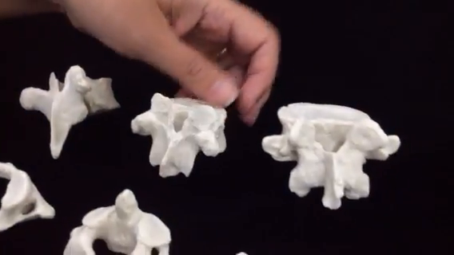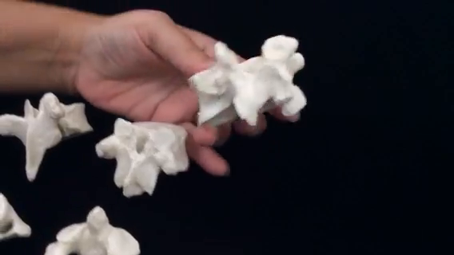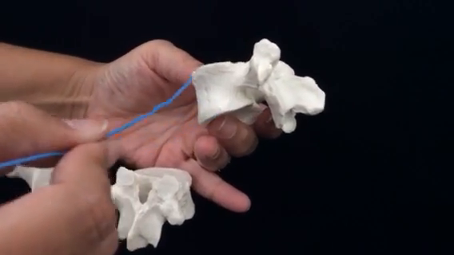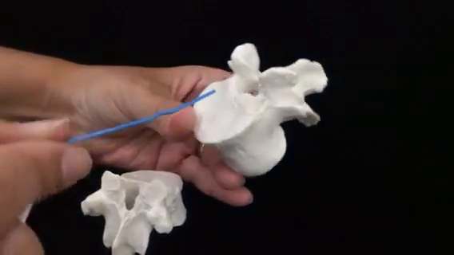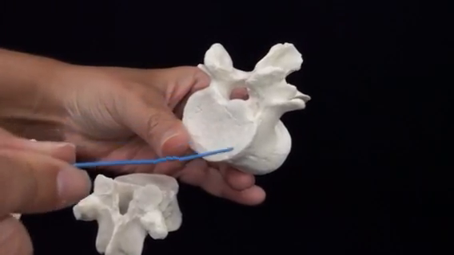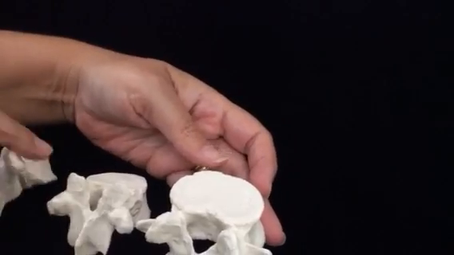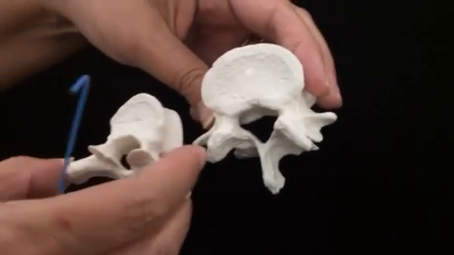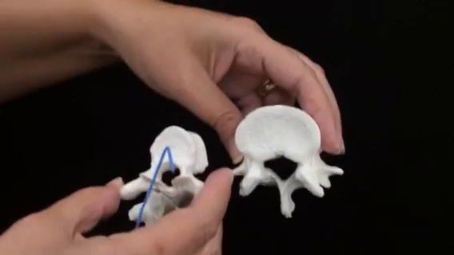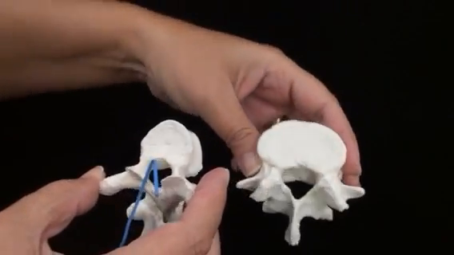When we get to the lumbar, you're going to see that the lumbar does not have a costal facet. And of course, the body is going to be bigger, so this is the body. If you compare the body of a thoracic with the body of a lumbar, you can see how the size is very different.